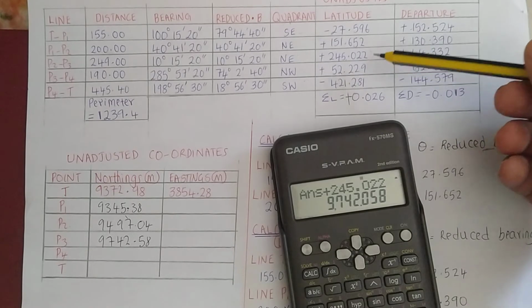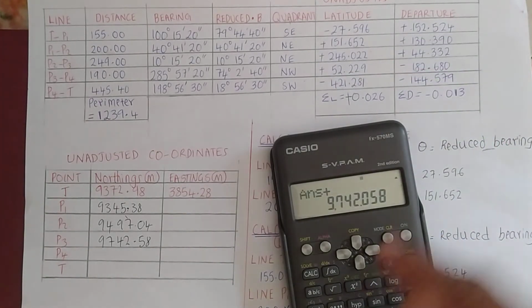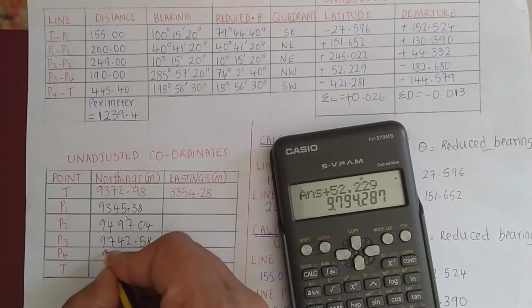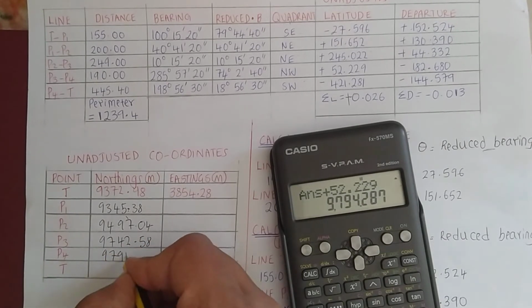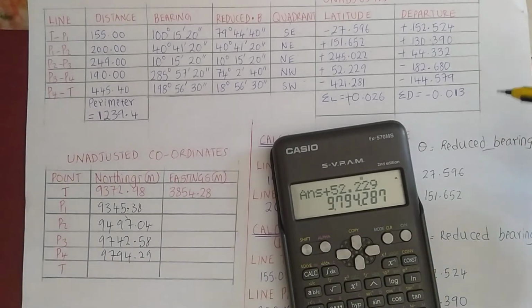Then for point P4, I take the answer and add 52.229, and I'm getting 9794.29.